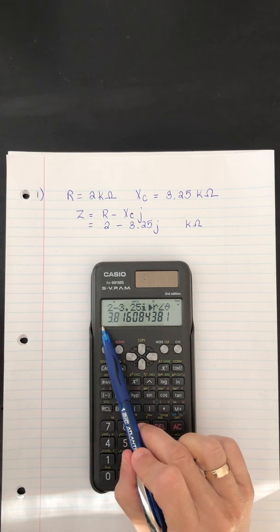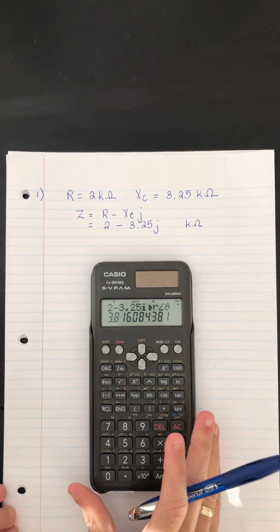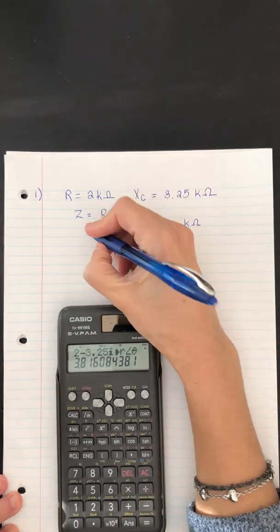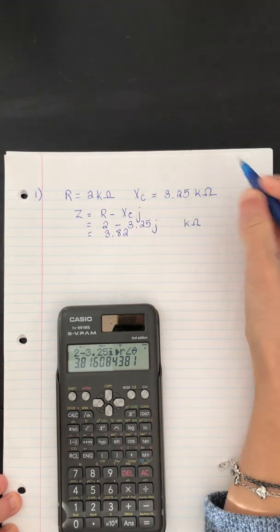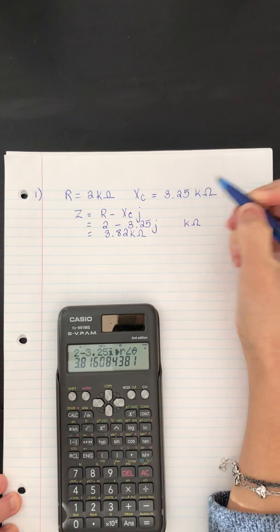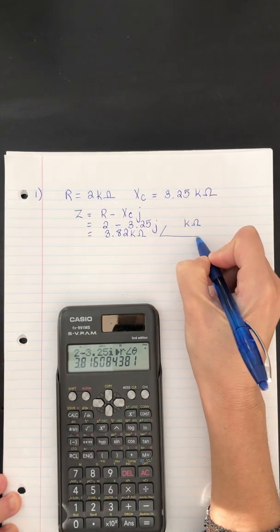And here's our number, and we're going to round to 3 significant digits. So that's 3.82. Right here is where we would then put in kilo ohms. And then you're going to make your angle symbol.